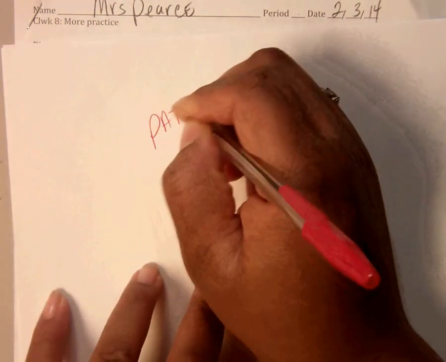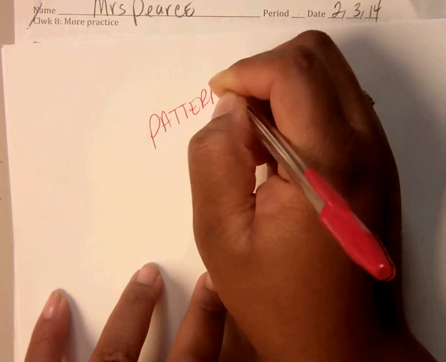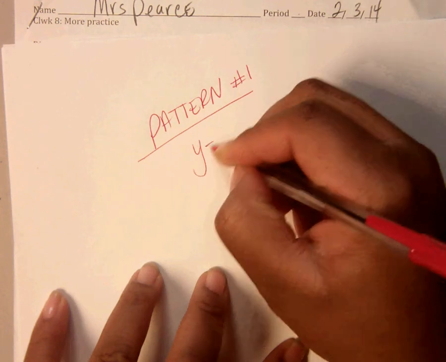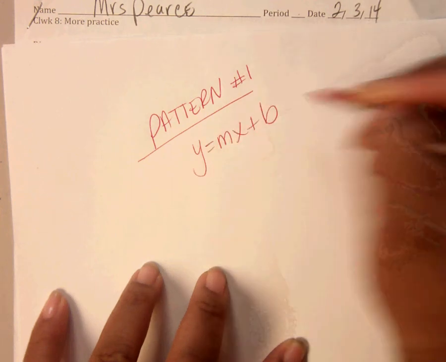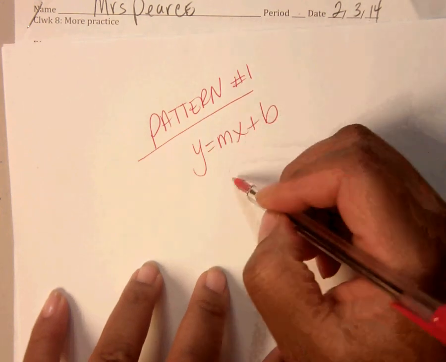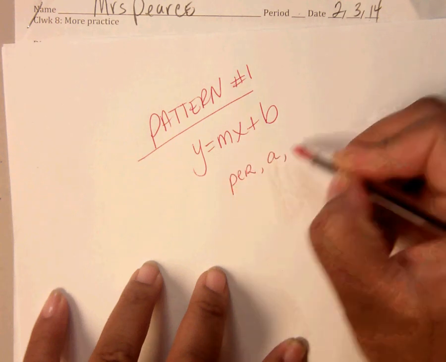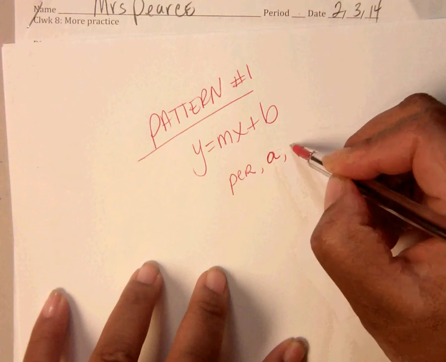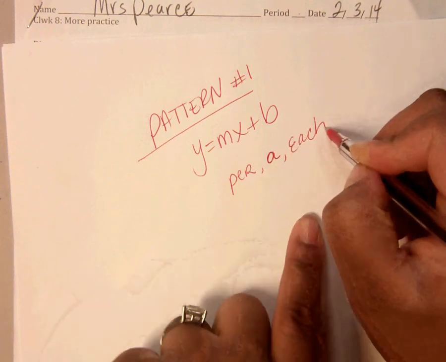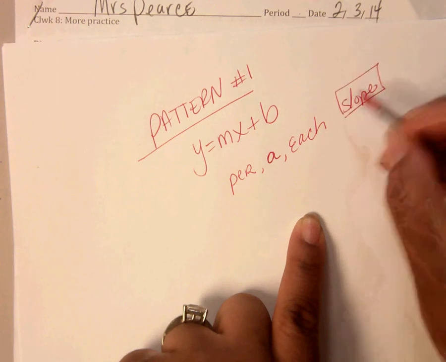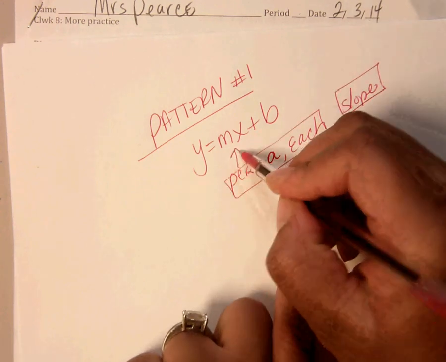When you look at pattern number 1, and this is a refresher from the video prior to this, pattern number 1 tells you that it's going to look like y equals mx plus b. And we've already learned that when you see the word per, the word a, or the word each, you are looking at the slope. That number is the slope. We know that.